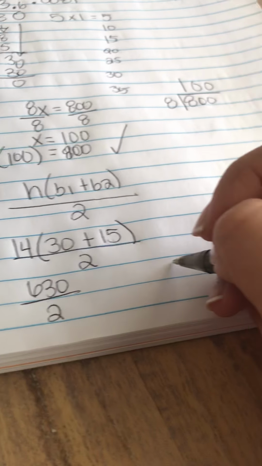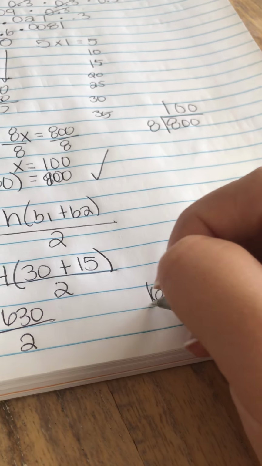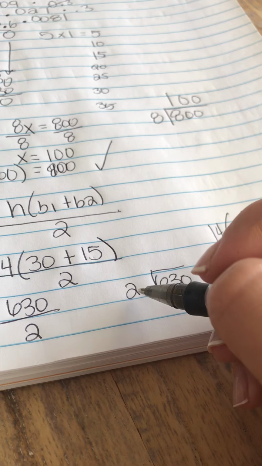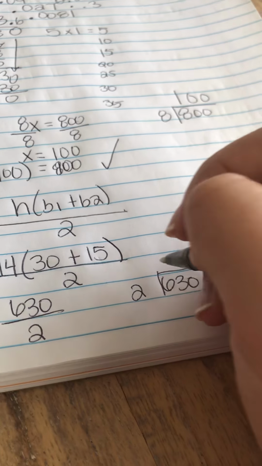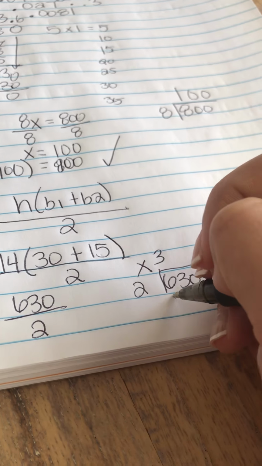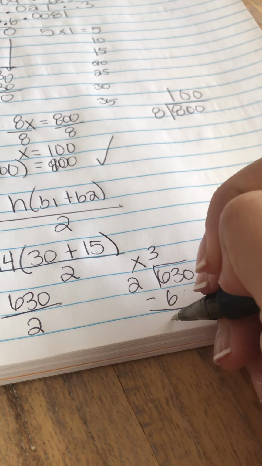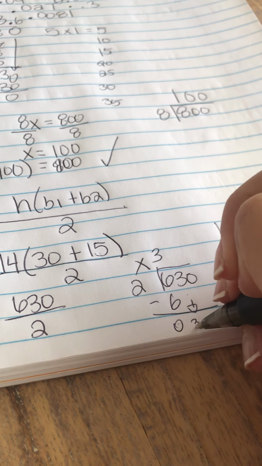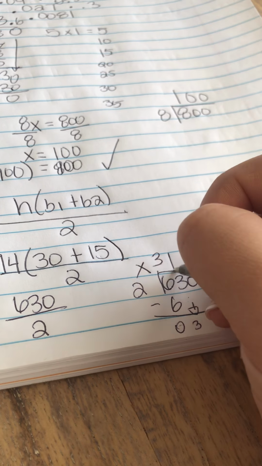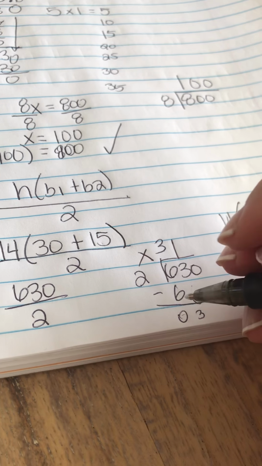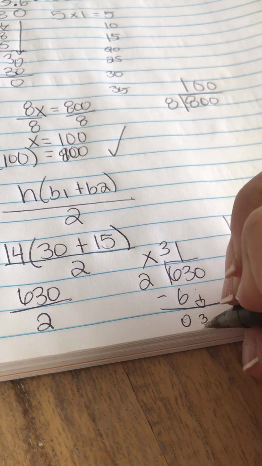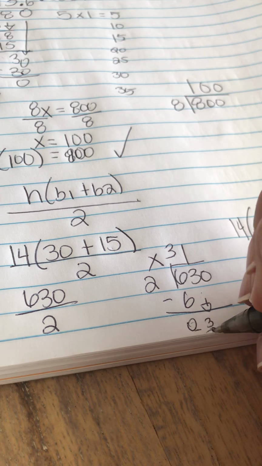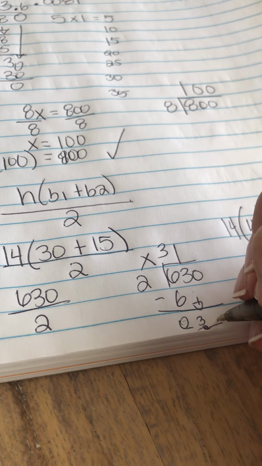630 divided by 2. How many times does 2 go into 6? We know that 3 times 2 is 6. Bring down our 3. How many times does it go into 3? Once. 1 times 2 is 2. Oh, I'm running out of room, sorry.